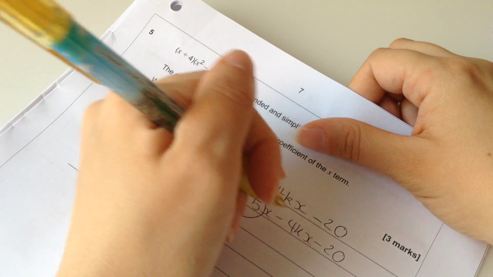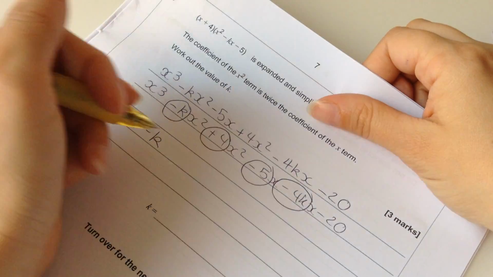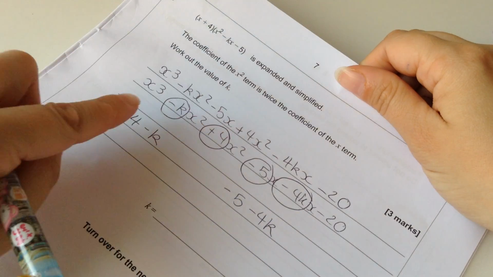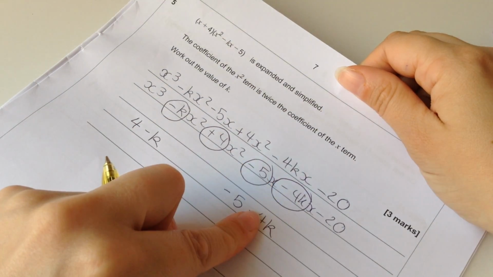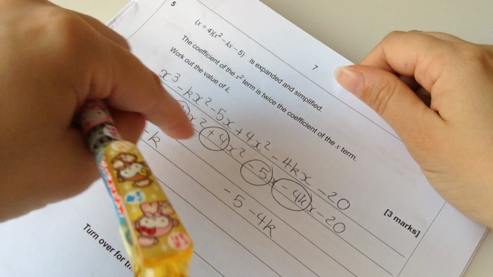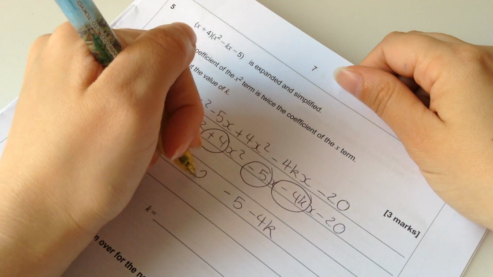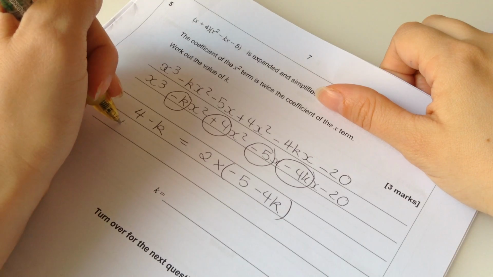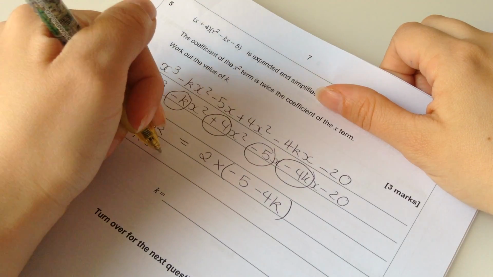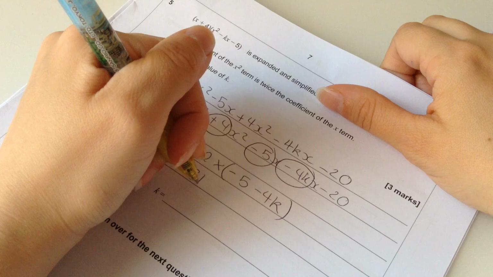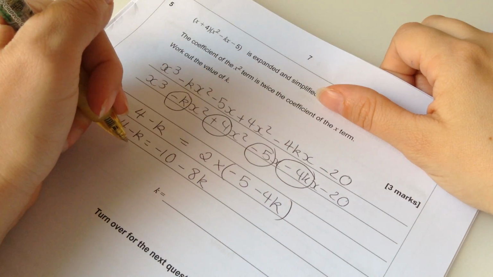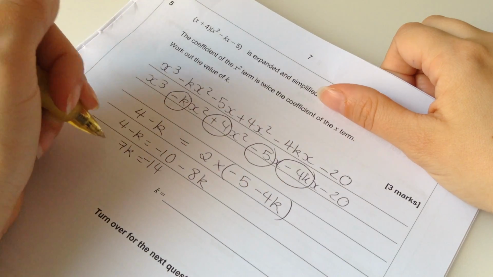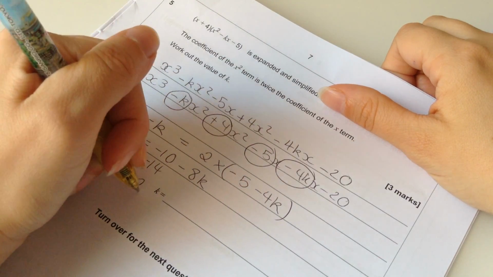Coefficient of the x is minus 5 minus 4k. This one is twice that one. Okay. 4 minus k equals minus 10 minus 8k. Add 8k to both sides and take away 4. Minus 2.